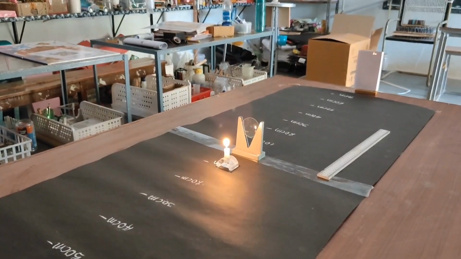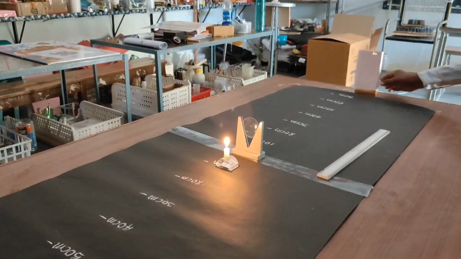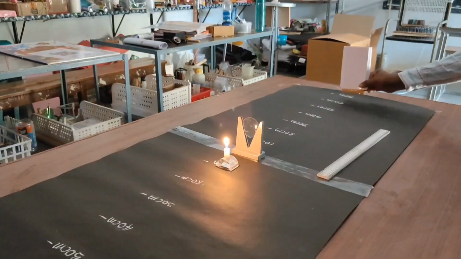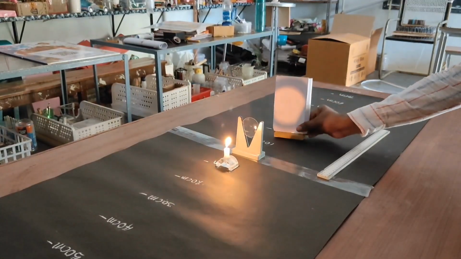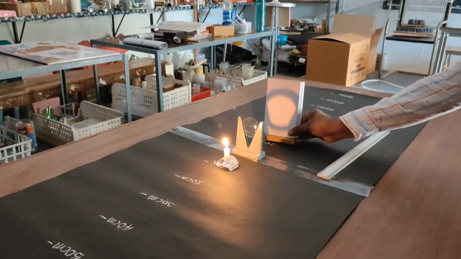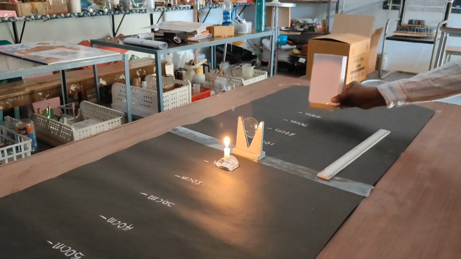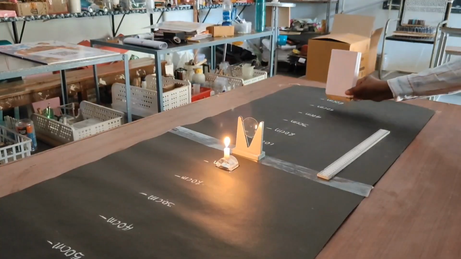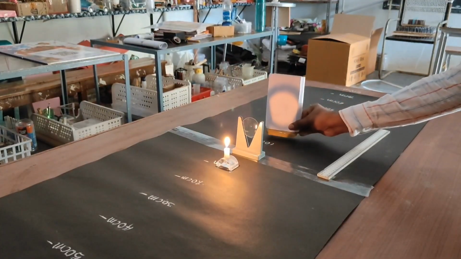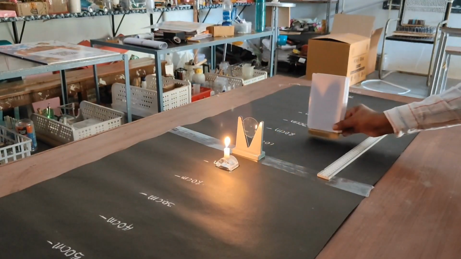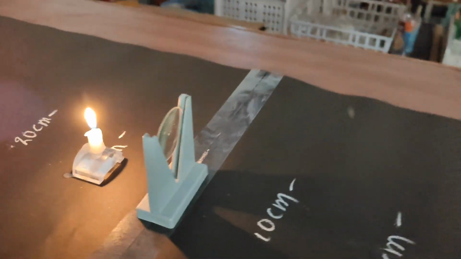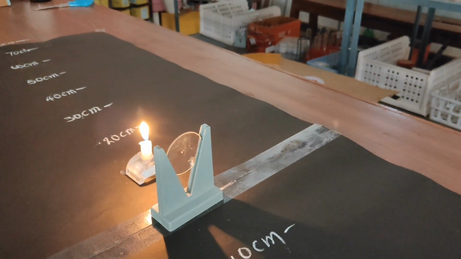Now object is placed at 10 centimeter distance. See here, we are not getting the image of the flame on the screen. This is not the image of the flame, this is the image of the lens. See, in this case we are not getting the image of the flame on the screen. When the object is placed at 10 centimeter distance, we are not getting the image on the screen.